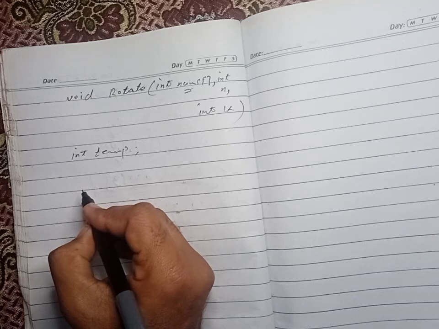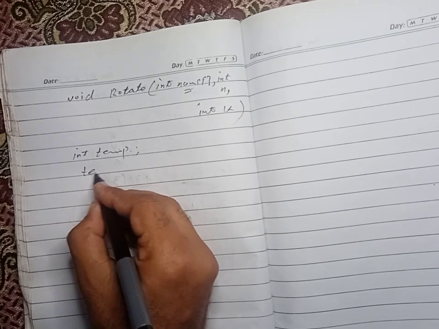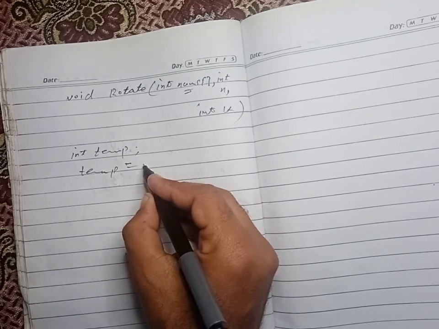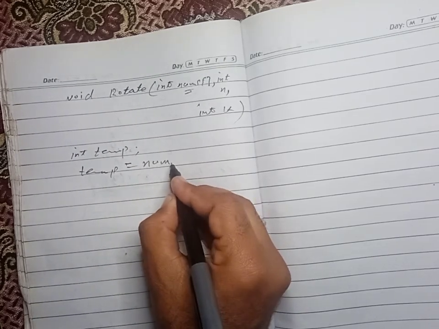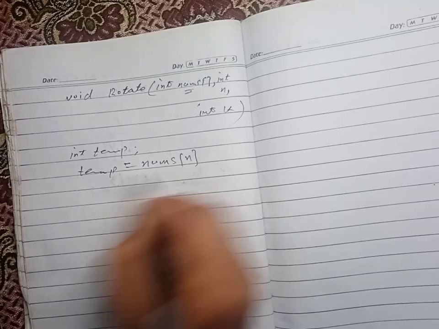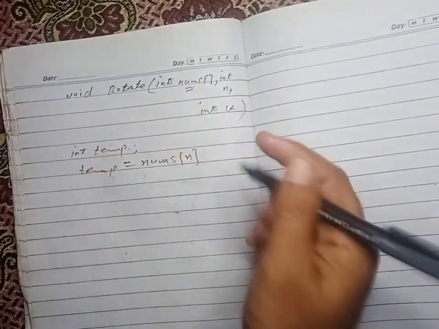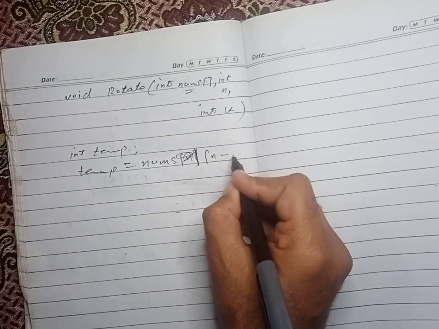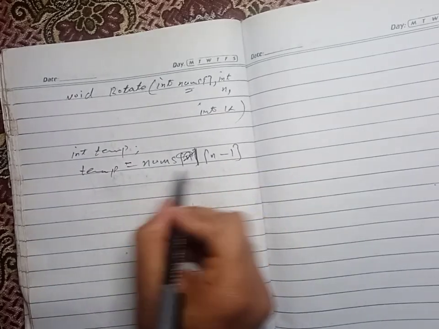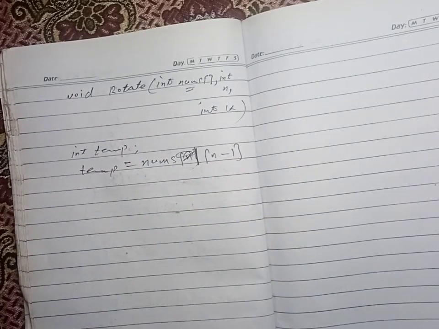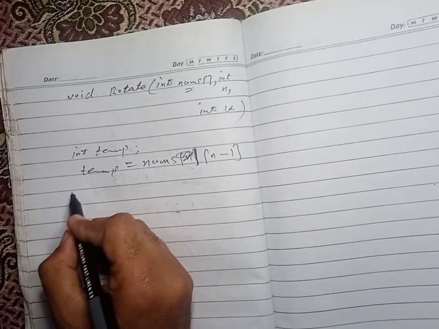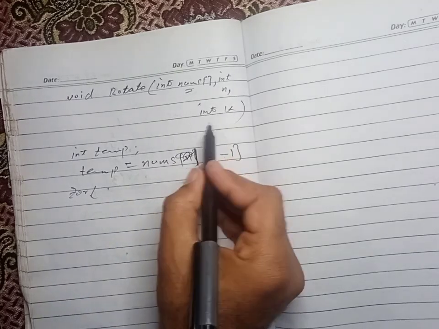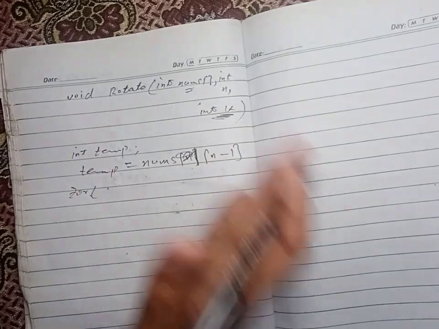Now temporary is equal to nums of n minus 1. Why n minus 1? Because we are starting from 0. Understand now? Let's run the loop first; we will come to the point of k at a later stage.